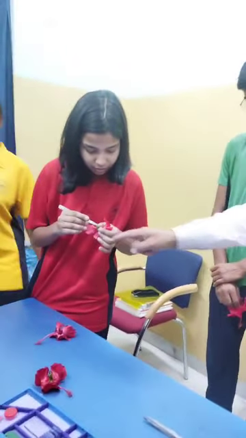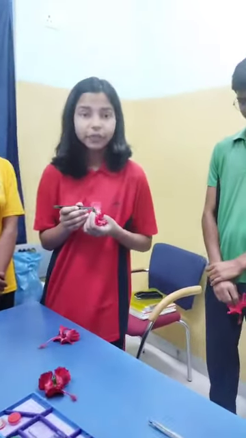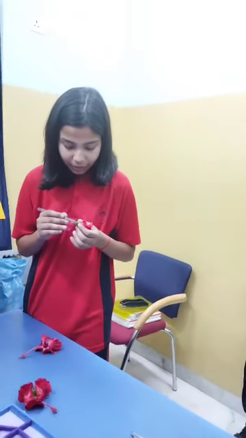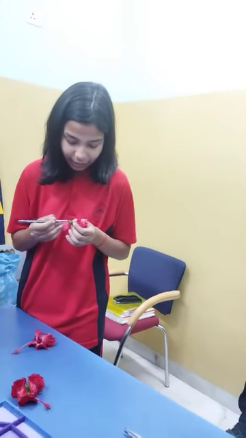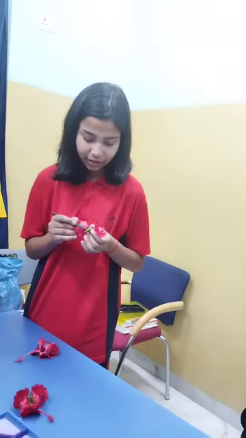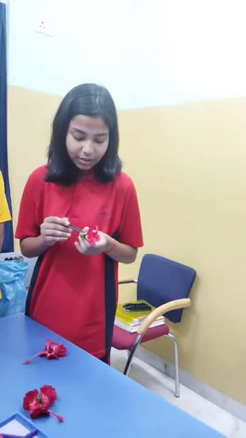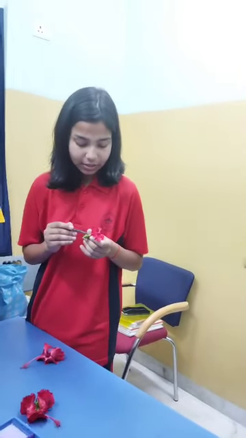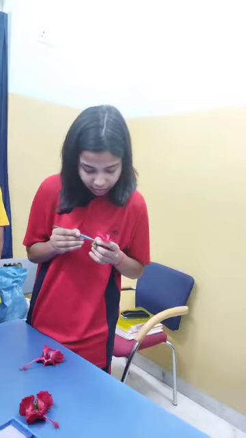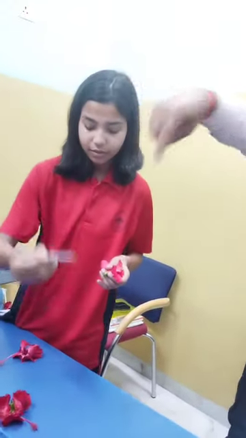So this is the pedicel. This part of the flower is called the pedicel, and this part here is called the epicalyx, which protects the flower at the budding stage. This is called the sepals. This is the sepal part of the flower.